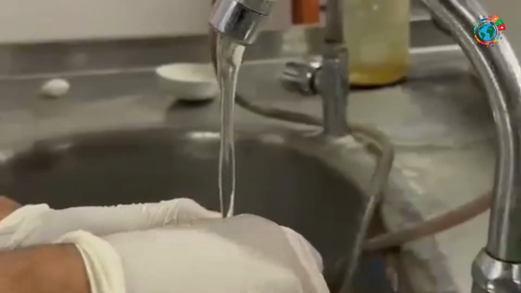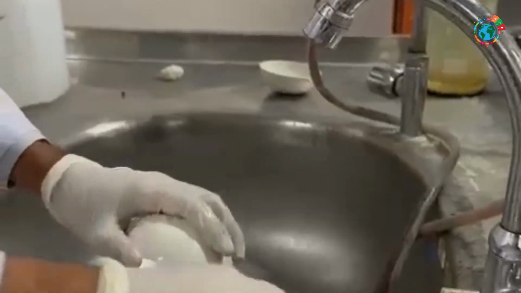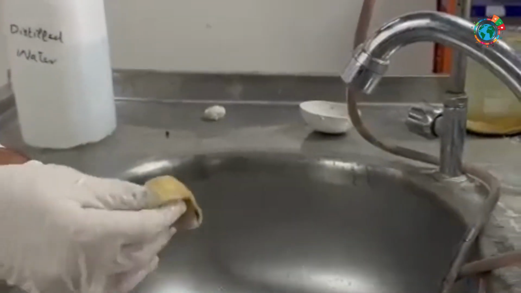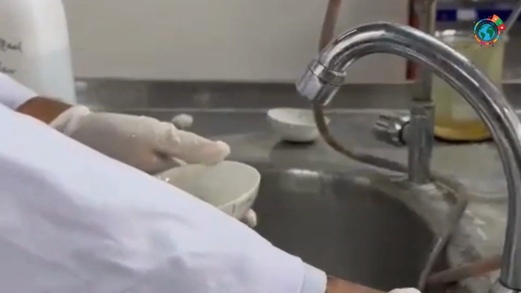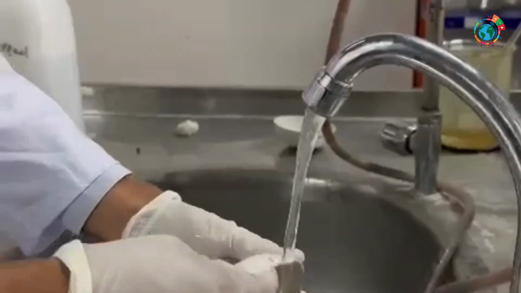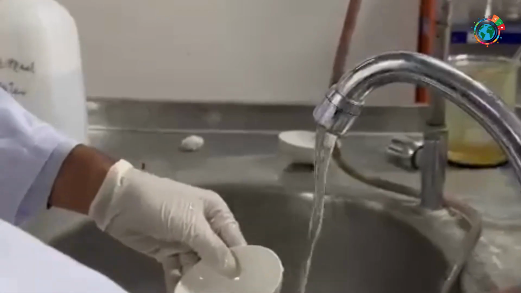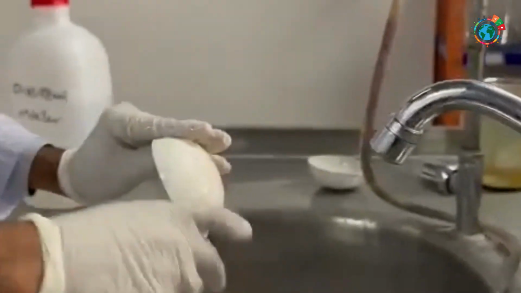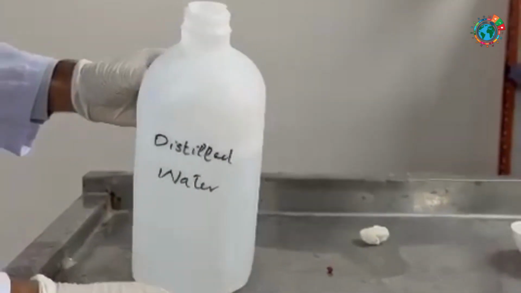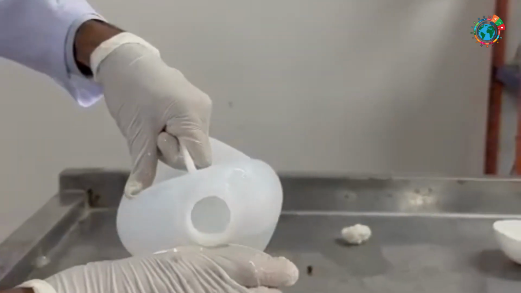For this, first of all, wash the China dish thoroughly with tap water followed by applying appropriate detergent or dishwasher available in the laboratory. After the application of the detergent, again wash the China dish with tap water to remove residual unwanted materials like dust, dirt particles, and detergent residues. Finally, wash the China dish at least thrice with distilled water to ensure proper cleaning.